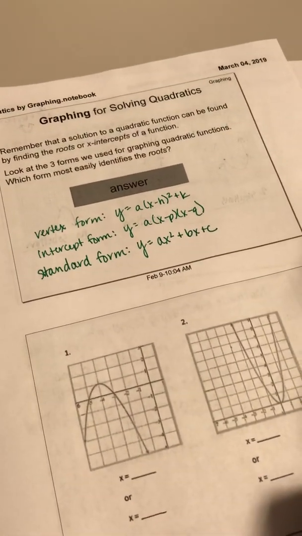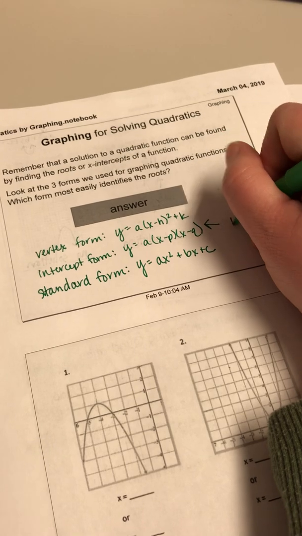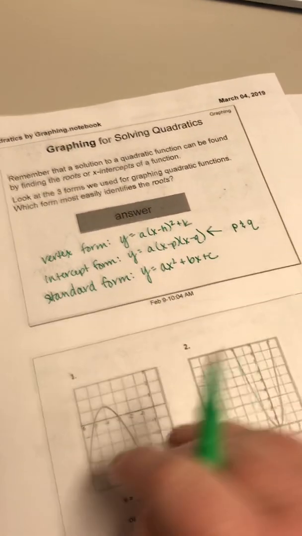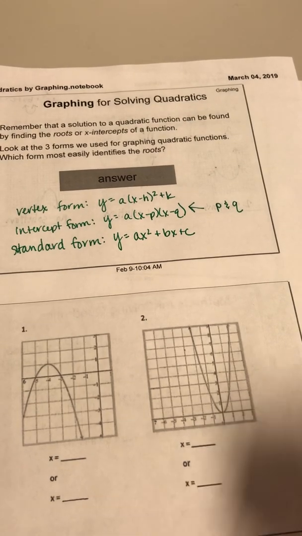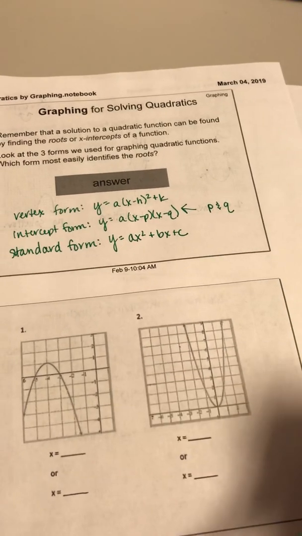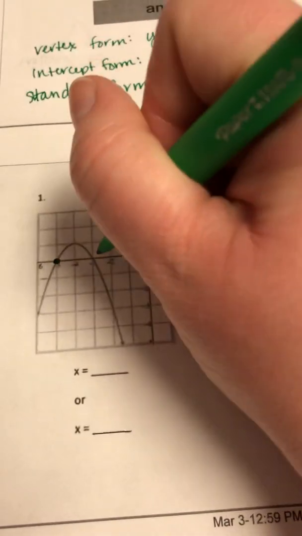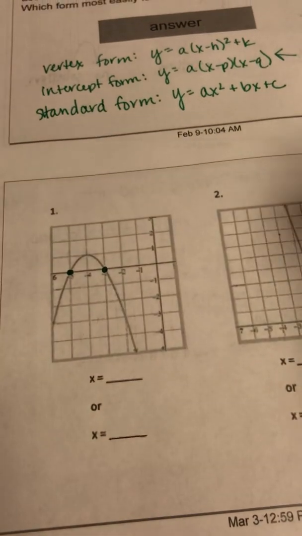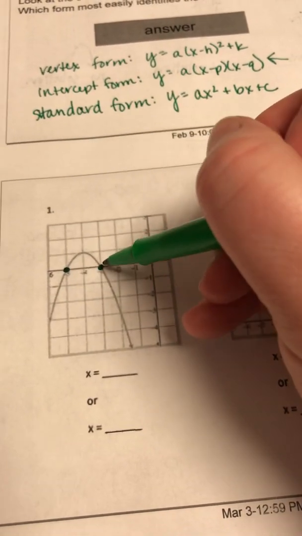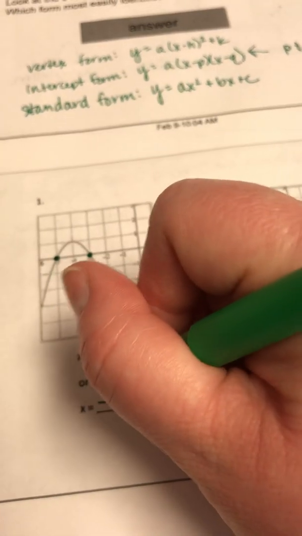So if you remember from graphing quadratics, intercept form gives us the x-intercepts of p and q. When we're in intercept form, we can look at the equation and really quickly see that the intercepts are p and q, and our intercepts are our solutions. For a couple examples, we're going to look at graphs number 1 and 2 and find the solutions. All we're doing is looking for the x-intercepts. This graph crosses the x-axis at -5 and -3, so our solutions are x equals -5 or x equals -3.